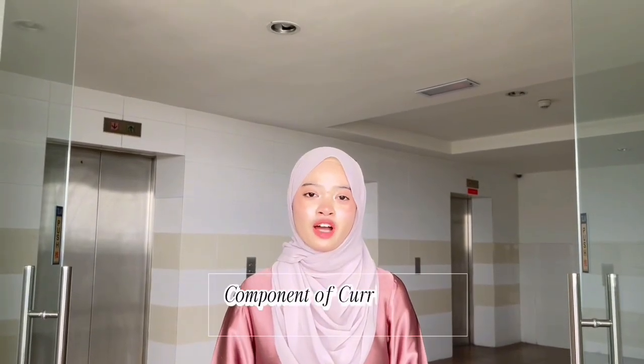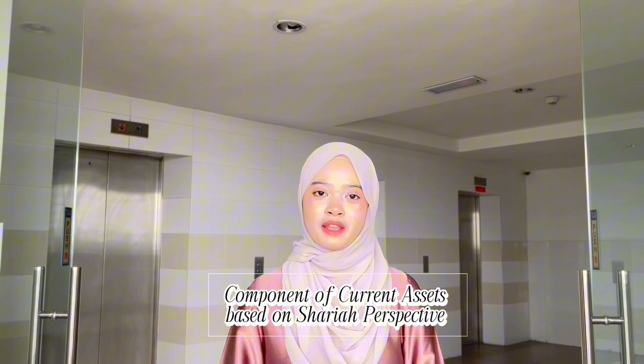Okay, so next we will move on to the components of current assets and current liabilities from a Sharia perspective. According to the Sharia perspective, all business activity must avoid the prohibited elements, which are riba, gharar and maisir. So the first one, I will describe the components of current assets based on the Sharia perspective. So the first one, we have cash. Cash refers to an element that can easily be involved with riba or interest.